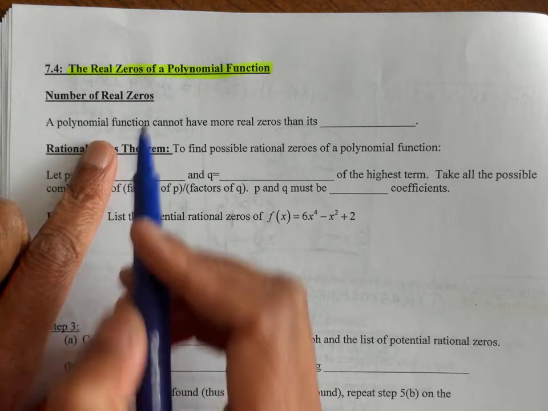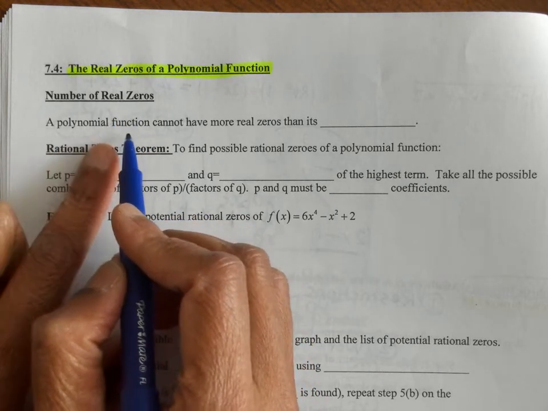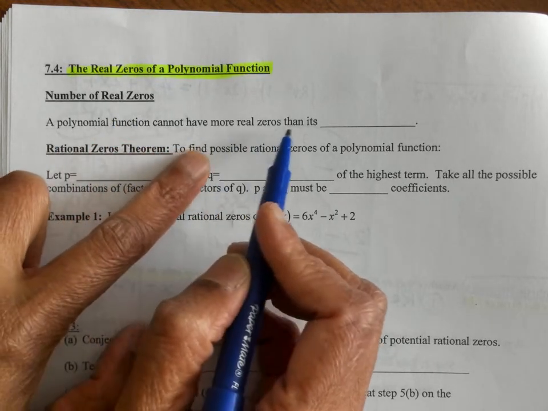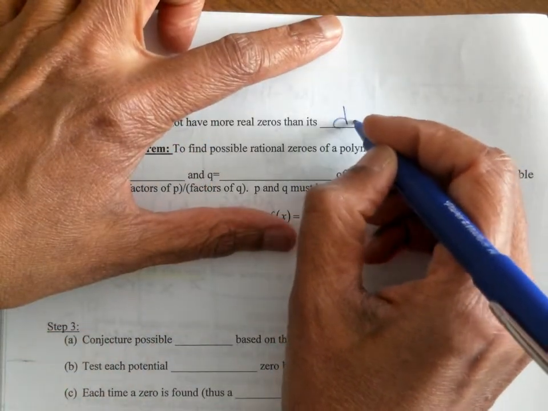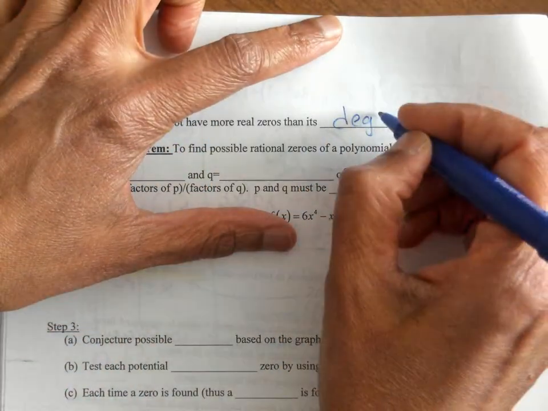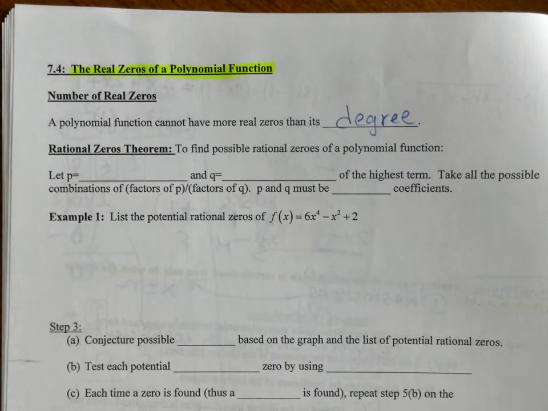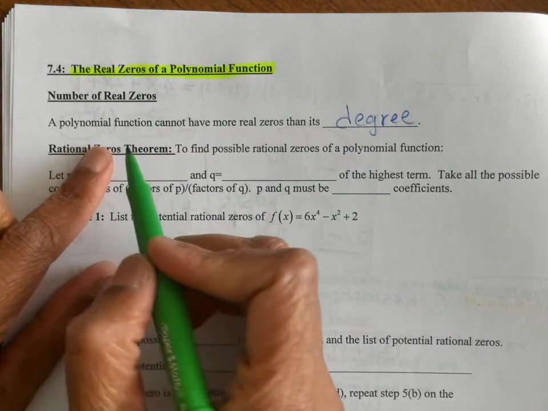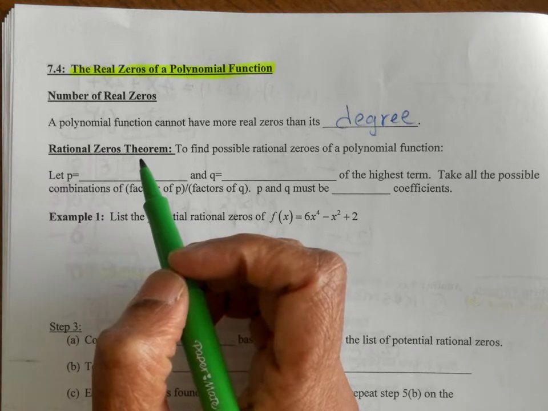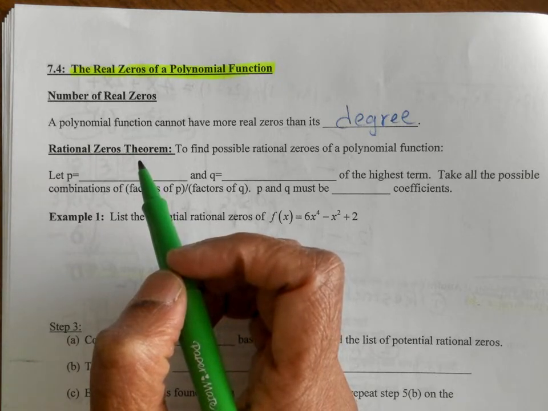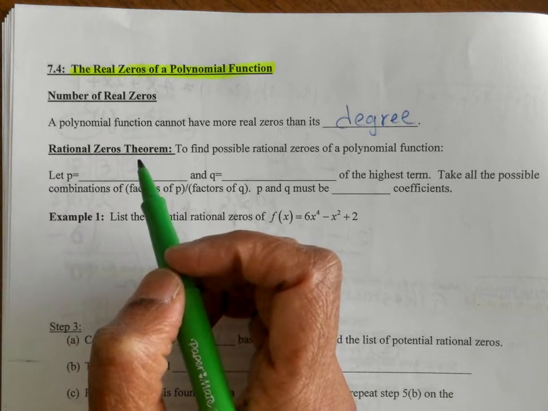So first of all, the first concept you want to remember is a polynomial function cannot have more real zeros than its degree. What do we mean by that? A polynomial function, so if I have a cubic function, can I have more solutions than 3? No, I can only have 3 solutions.